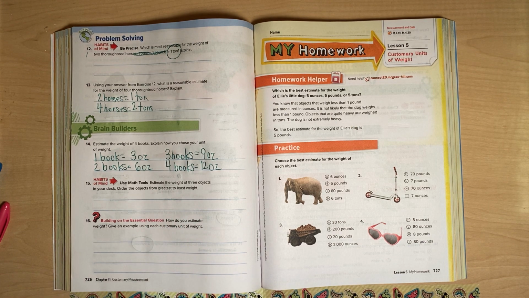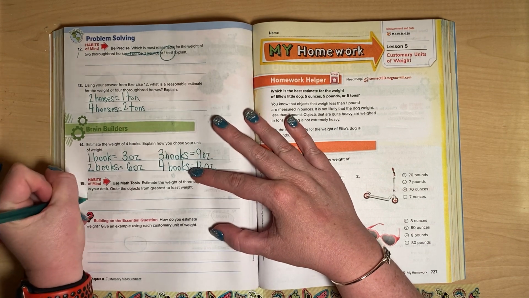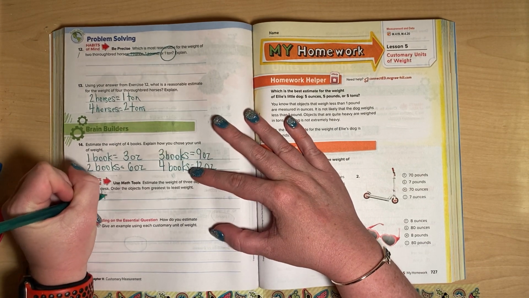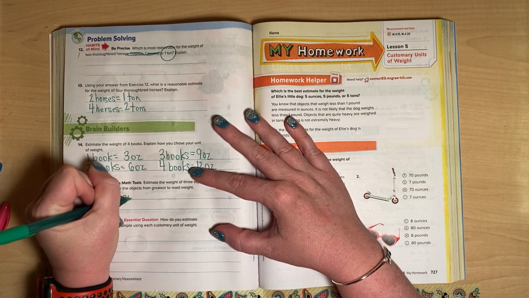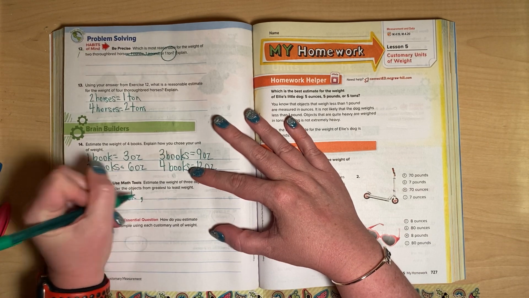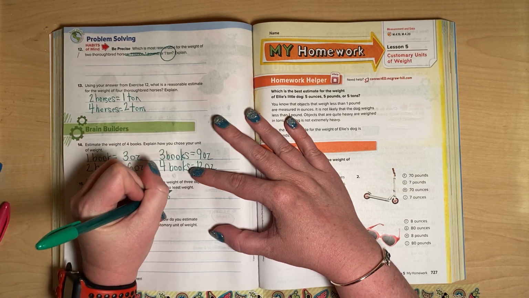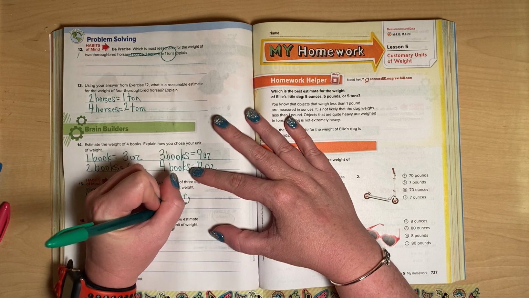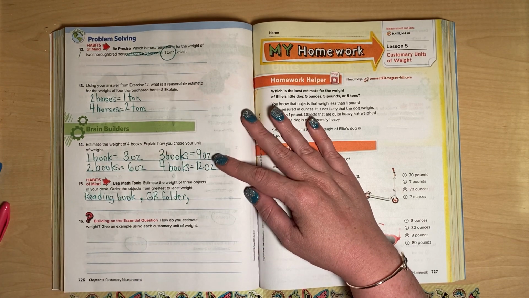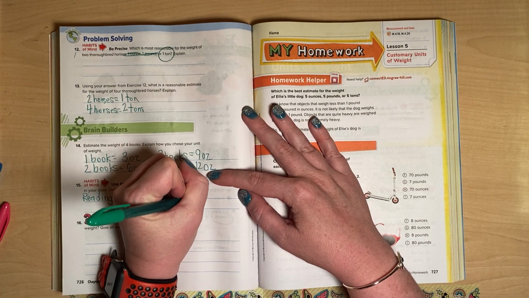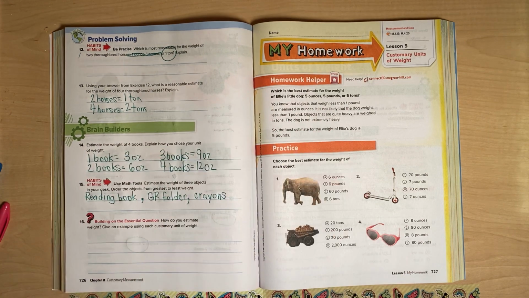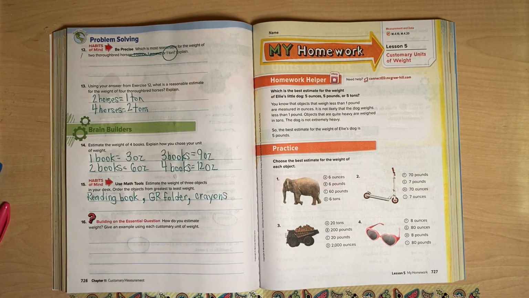So let's just pick a few. Let's say we've got a reading book. So think about how much it might weigh. Then let's pick, I'm going to call it a GR folder for a guided reading folder. And then let's pick our crayons. And by crayons, I mean the whole pack. Okay. So those are the 3 things that I'm dealing with. Estimate the weight of the 3 objects. Order the objects from greatest to least weight.